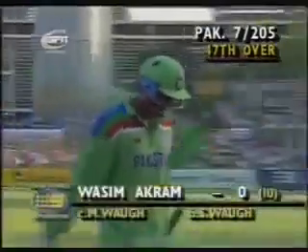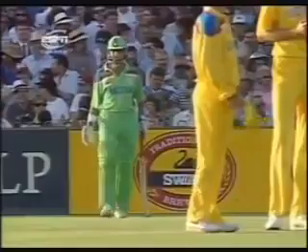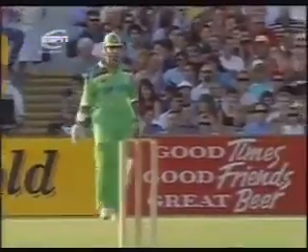Well, Australia right back in this match. Great defensive effort by Steve Waugh, coming into the attack when it was needed. And that was a big-hitting Wasim Akram out first ball. And all of a sudden Pakistan looking like they might not get to 220, when 250, 260 looked a real possibility earlier on.